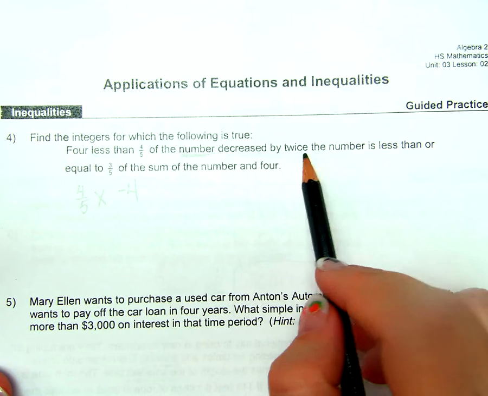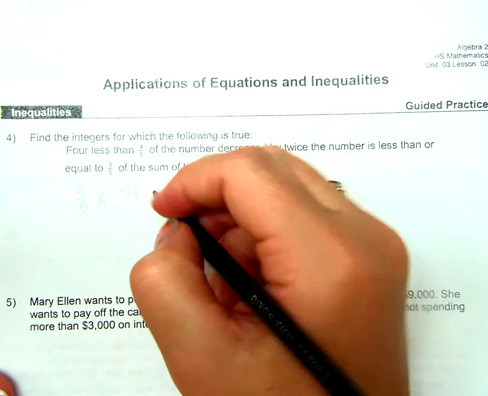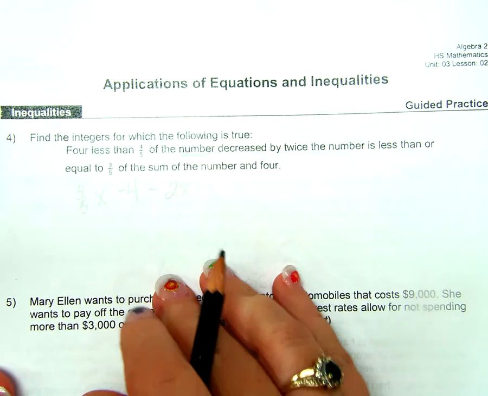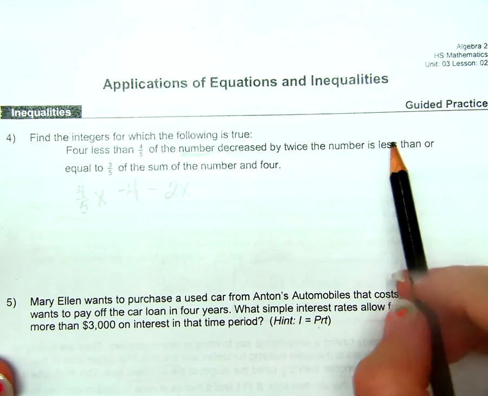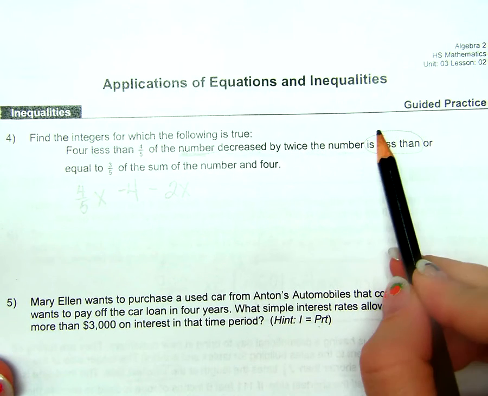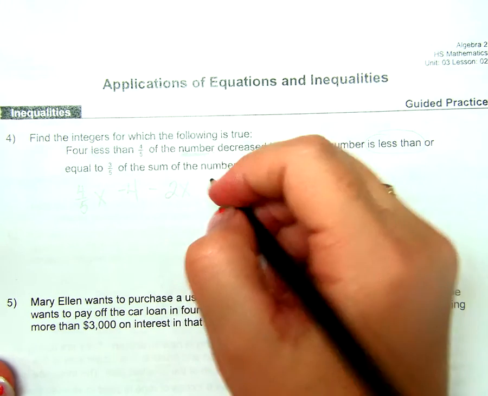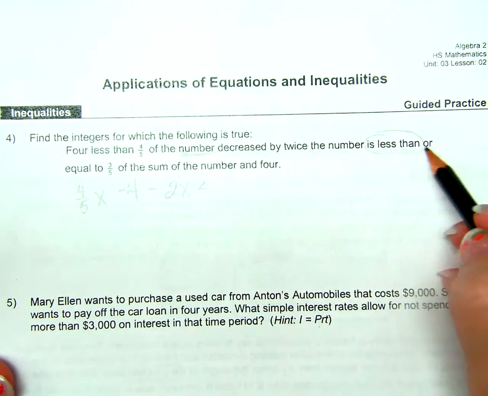Decreased by twice the number. Minus 2x. Is less than, or equal.